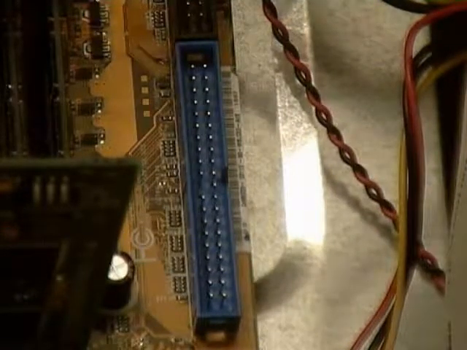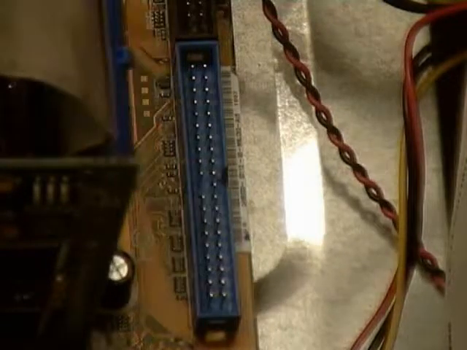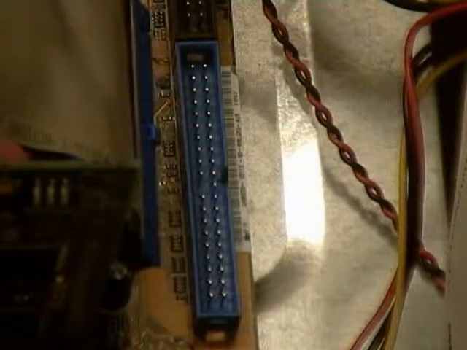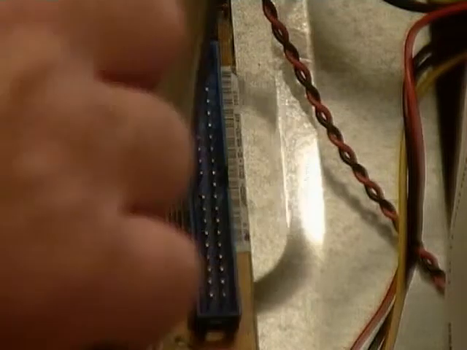So I take my ribbon cable and I find the key and line up the notch. See, the key on the ribbon cable needs to line up with the notch in the motherboard connector, and then I just simply push it in.